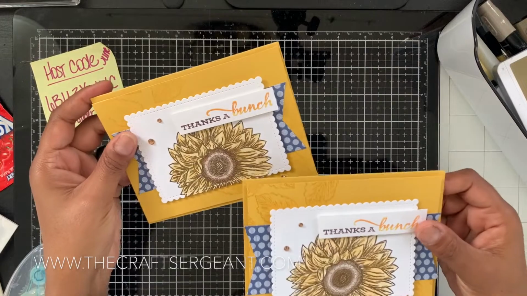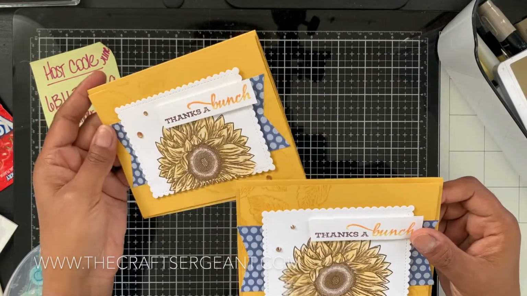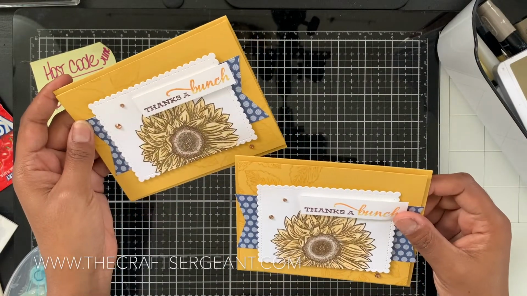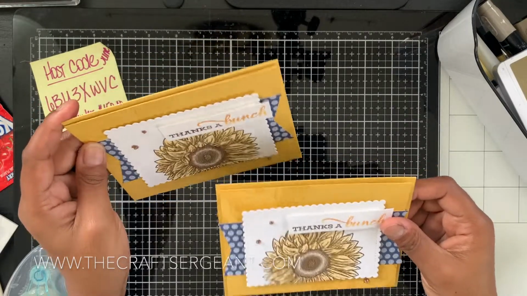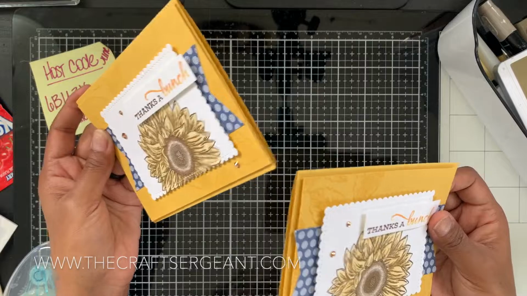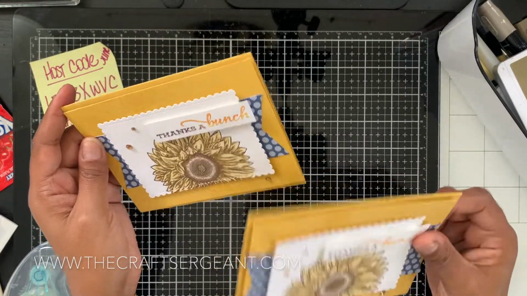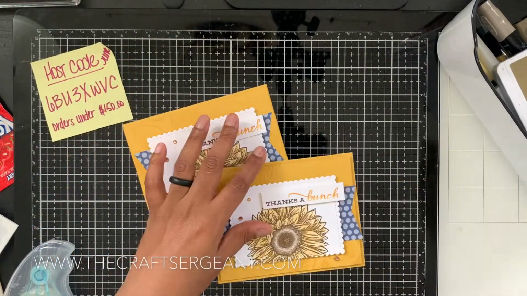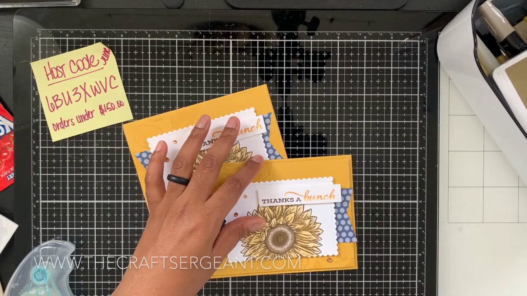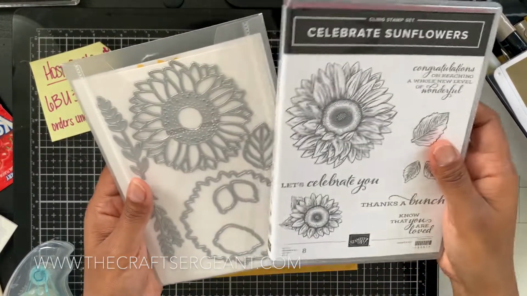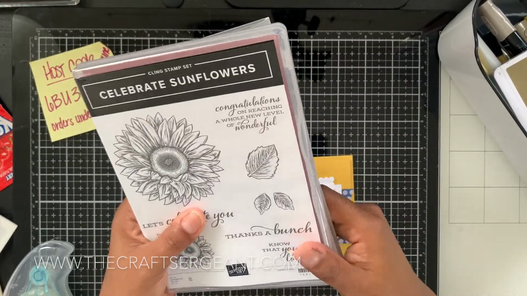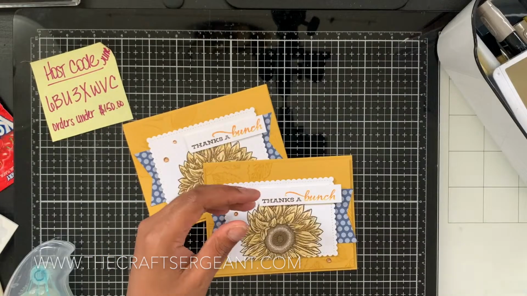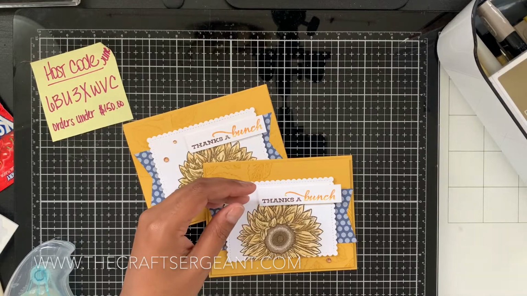All right, so here is a final look at our beautiful cards. They're so gorgeous. What do you guys think about this color combination and these cards? Let me know in the comments down below. Oh, and if you have the stamp set, have you used it yet? I would love to know that too, because it is amazing. I love this Celebrate Sunflowers stamp set and the dies. I think it's popular. Like, I think a lot of people are in love with this set. So, and it is now available, which is awesome.